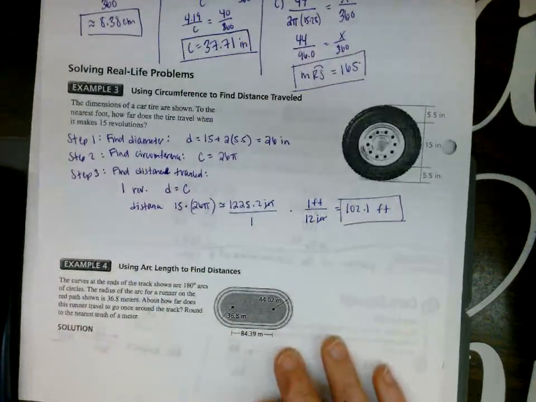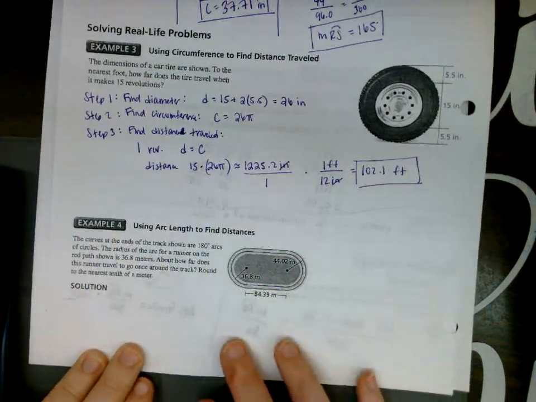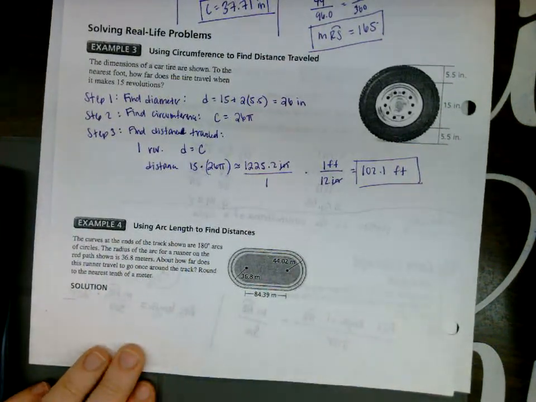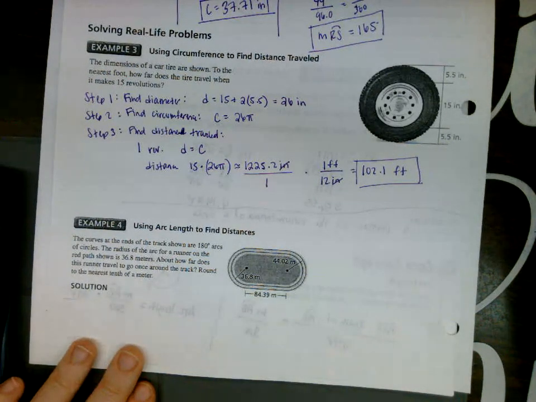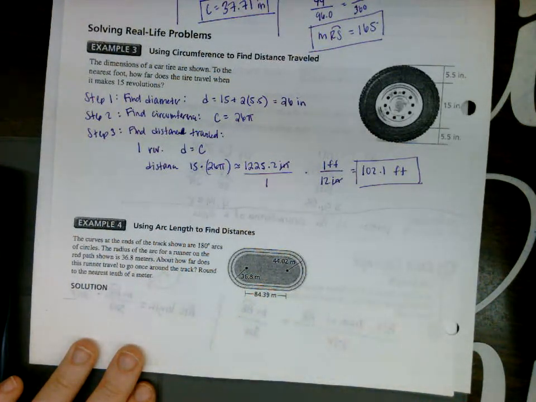Example 4. It says the curves at the ends of the track shown are 180-degree arcs of circles. The radius of the arc for a runner on the red path shown is 36.8 meters, which I know you can't see the red path, but we'll talk about that in just a second. About how far does this runner travel to go once around the track?